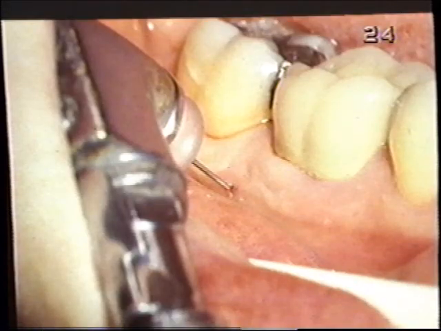And you'll feel that. It'll lunge somewhat, and you'll know that you're into the trabecular area. You're into the cancellous bone between those two roots. Eyeball it in such a way that you miss the roots, but you get it in between the roots.